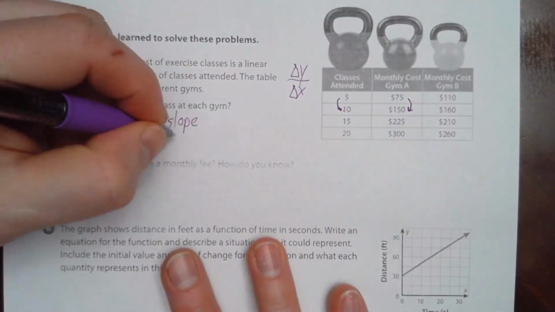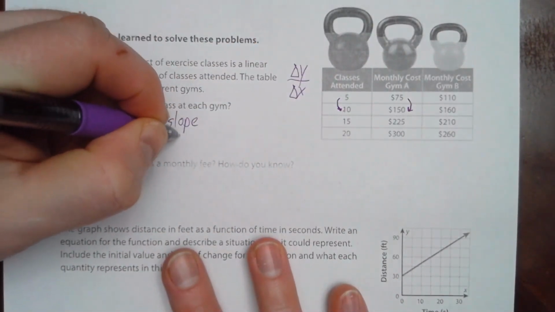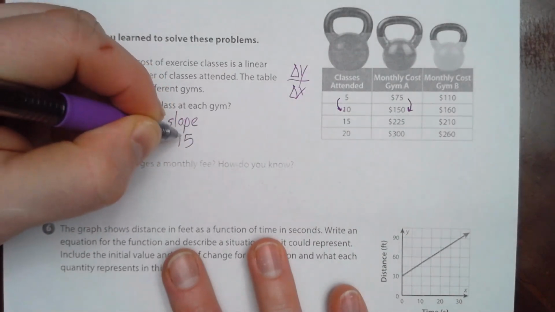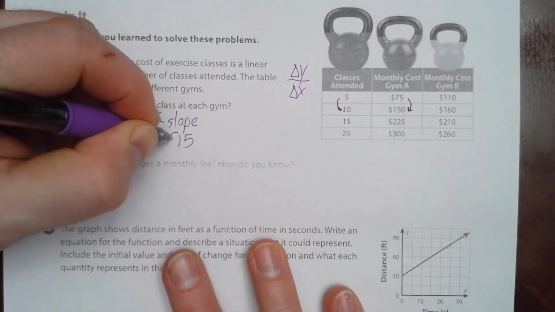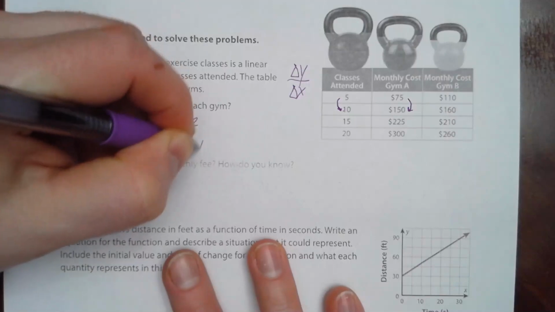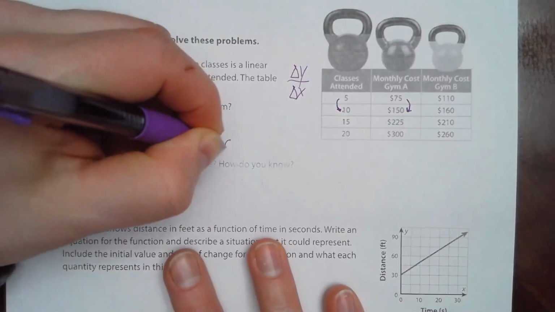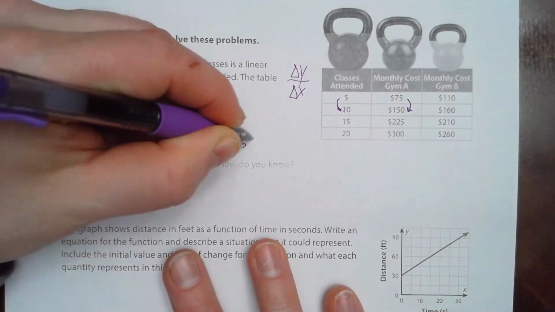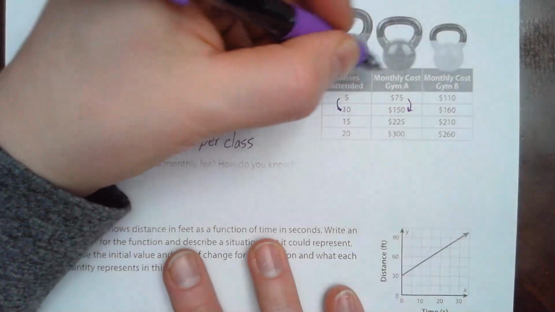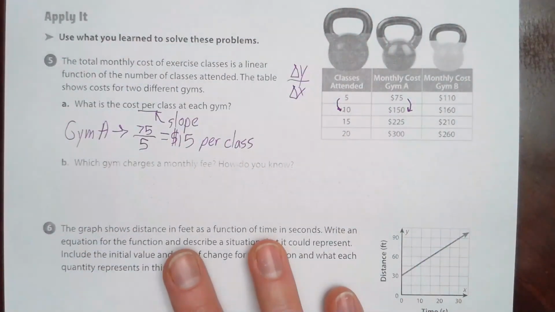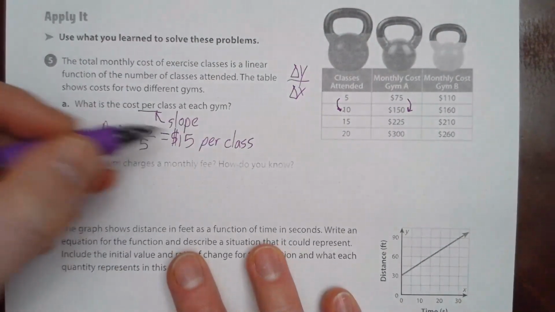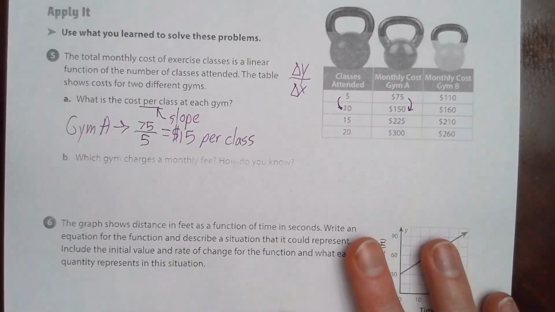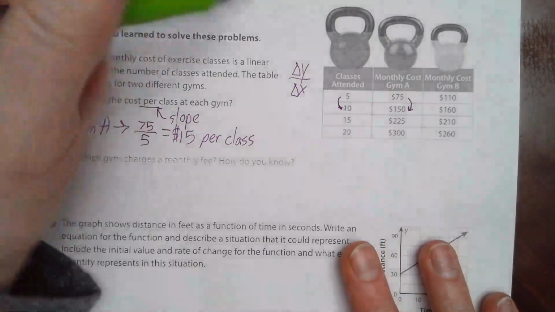And it looks like we are going to get that number that I talked about, 15. And what is that? That's dollars per class, right? What is this talking about? Per, what is this talking about? Okay, so gym A is $15 per class. Let's look at gym B.